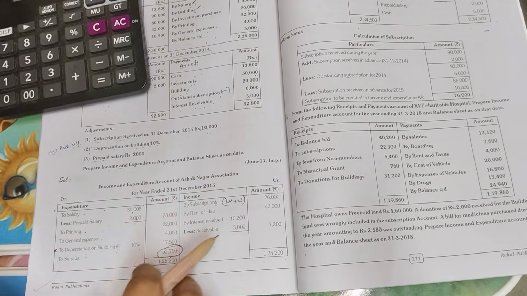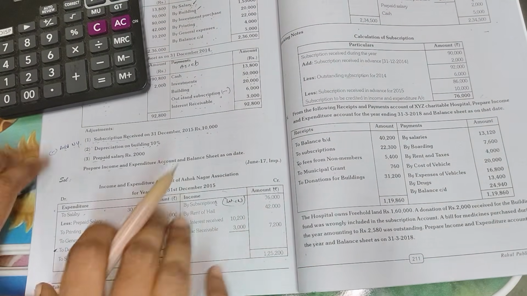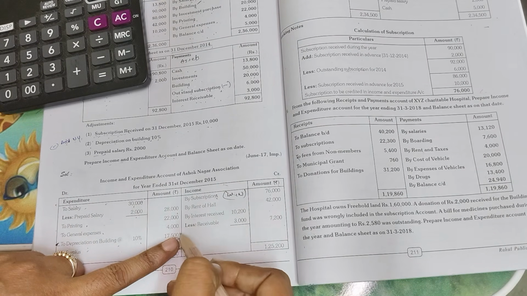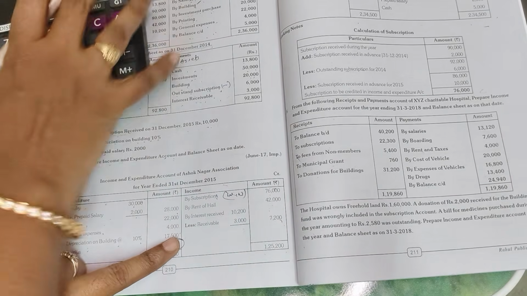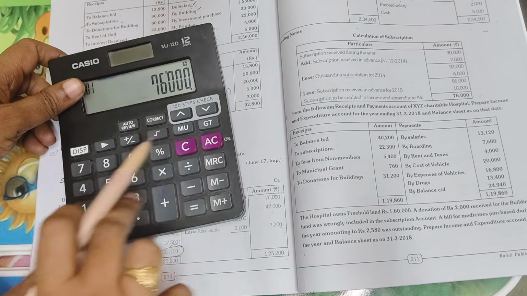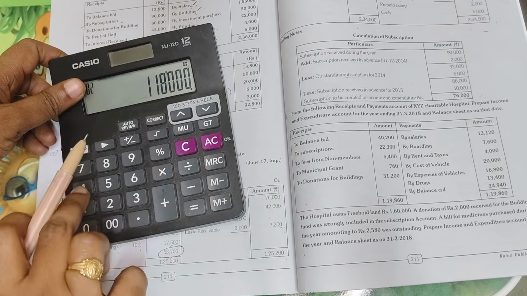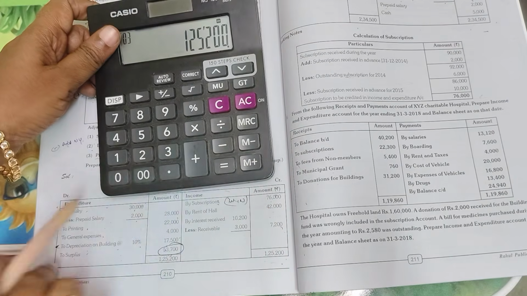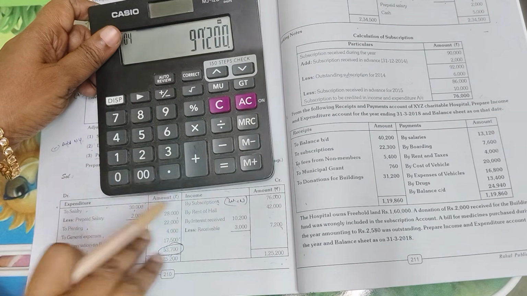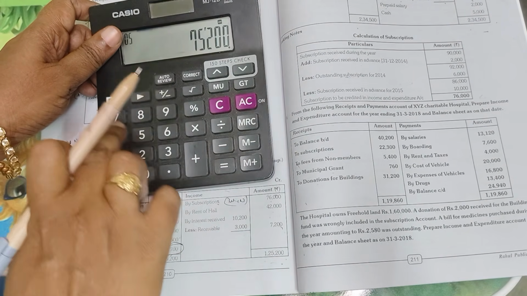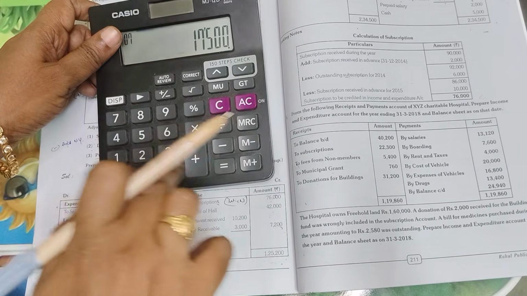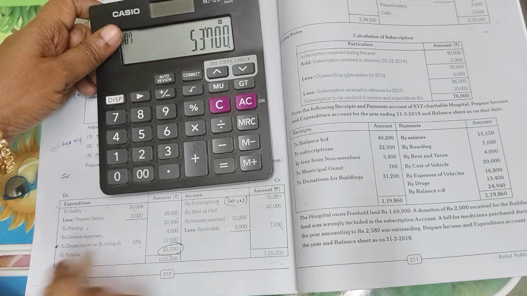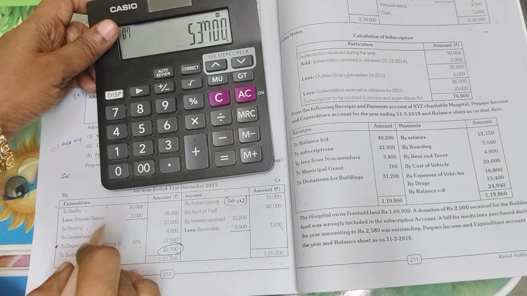Okay. So after completion of all the adjustments, do the balance of income and expenditure account. Which side is more, expenditure or income? So compared to these balances, this balance is more. So what is the balance here? 76,000 plus 42,000 plus 7,200. 1,25,200. So deduct these values. Minus 28,000, minus 22,000, minus 4,000, minus 17,500. 53,700. This 53,700 should be called as surplus because income is more, expenditure is less.